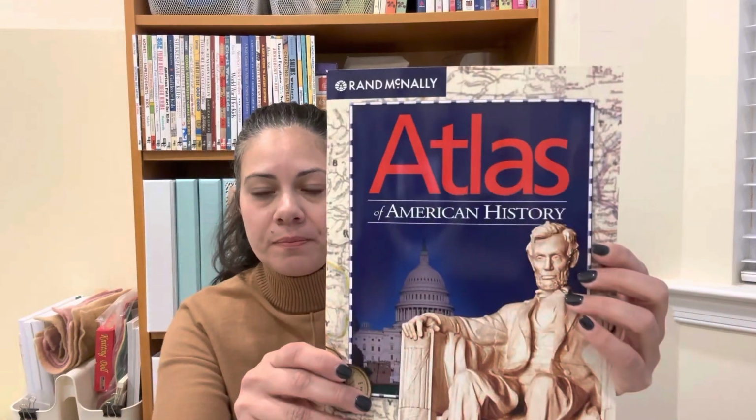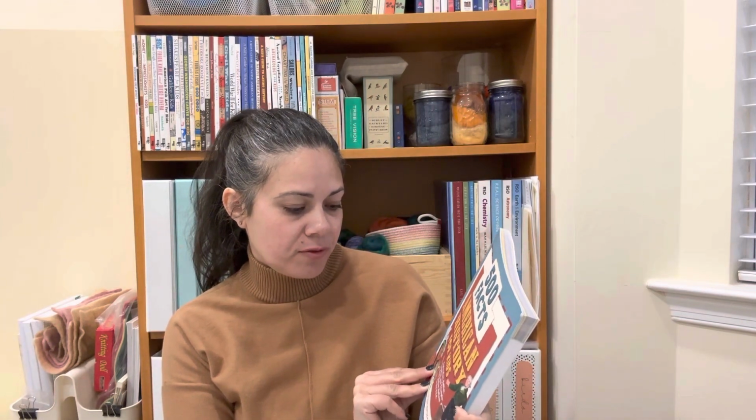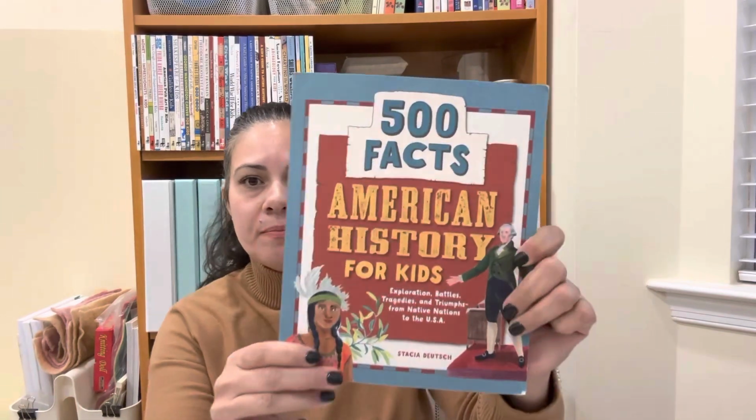Okay, so those were the bases that we started off with, ancient, medieval, and then we got into U.S. history this year. Some of the things that have been staples so far for our U.S. history have been this Atlas of American History. Just a quick recap, I showed this in the first video. The Usborne Encyclopedia of World History, and 500 Facts, American History for Kids, Exploration, Battles, Tragedies, and Triumphs from Native Nations to the USA.